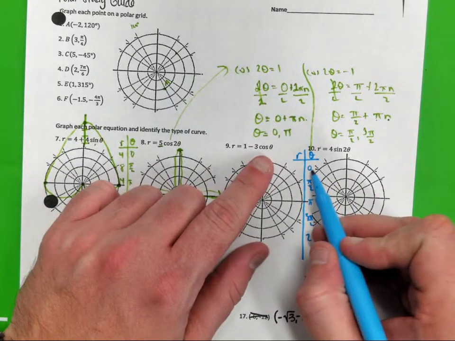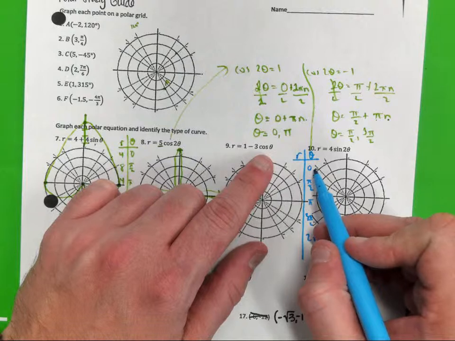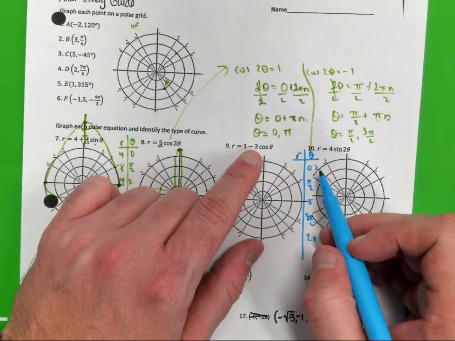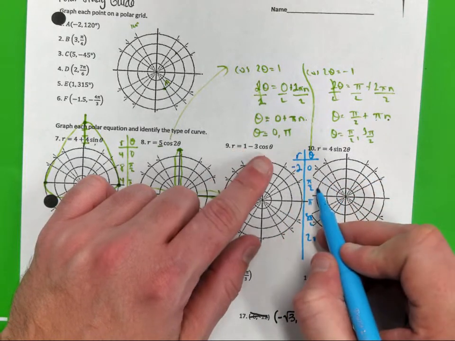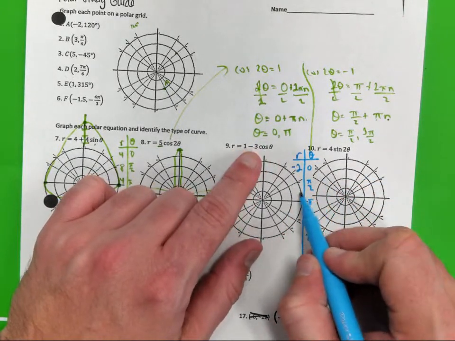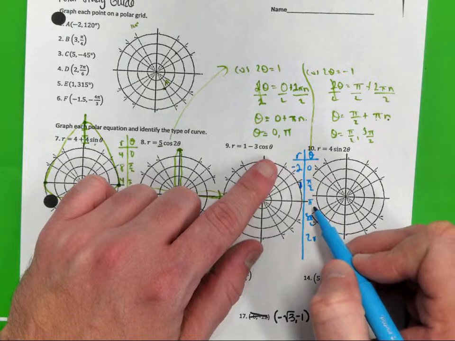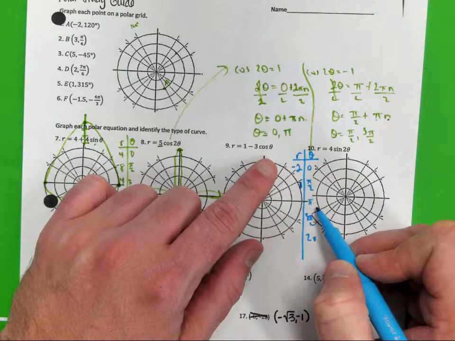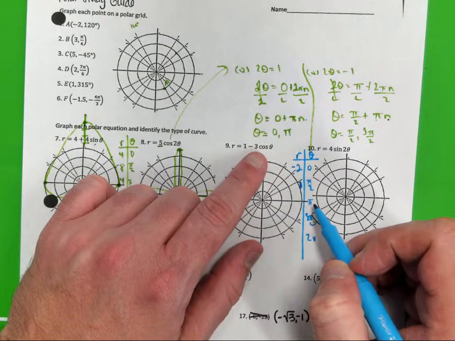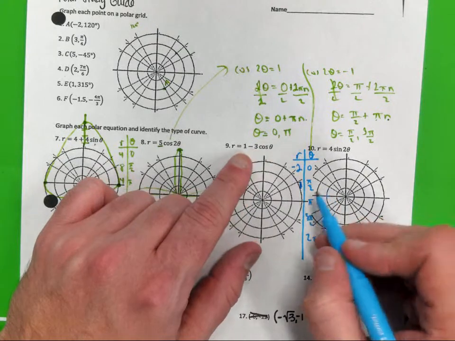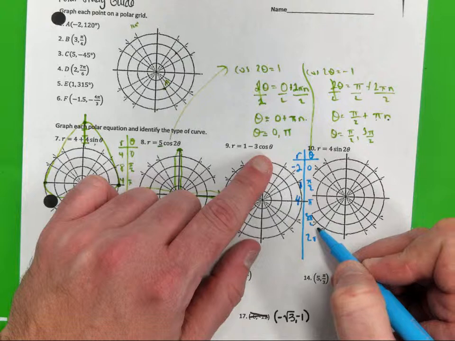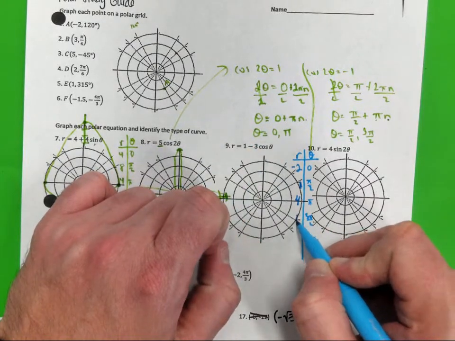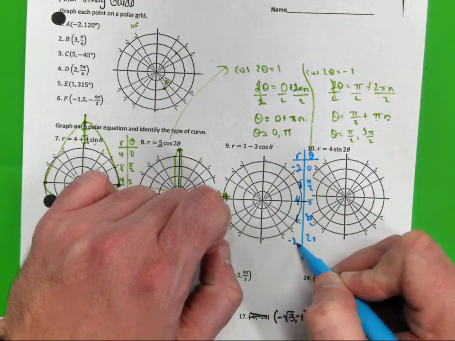Alright, what is cosine of 0? 1. 1 times negative 3 is negative 3, and 1 is negative 2. Cosine of pi over 2 is 0, so that goes away, leaves me a 1. Cosine of pi, negative 1 times 3 is positive 3, plus 1 is 4. Cosine of 3 pi over 2 is 0, so that goes away, leaves a 1. And this is negative 2.